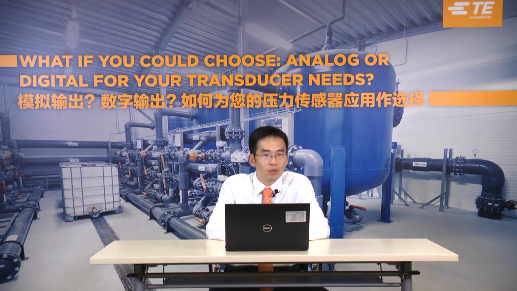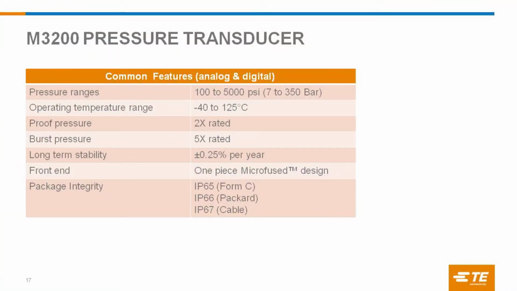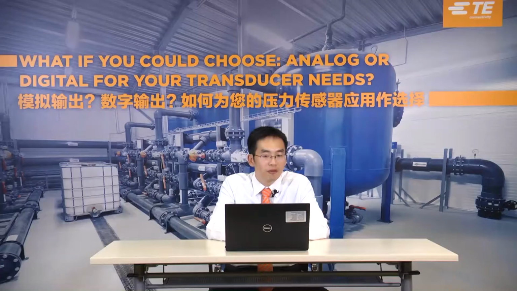M3200 has two output formats, but they also have common features. They share the same pressure ranges, the same operating temperature, and the same proof pressure and burst pressure rating. Long-term stability is the same, plus or minus 0.25%, and it's a one-piece microfuse design. We offer 3 different output connectors, providing 3 different package integrity ratings: IP65 for Form C, IP66 for pucker, and IP67 for cable output.